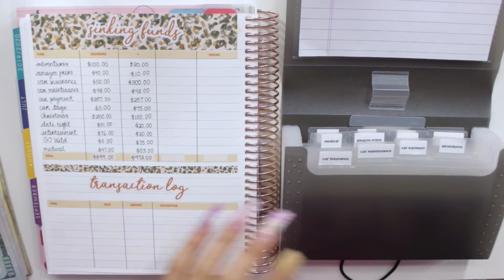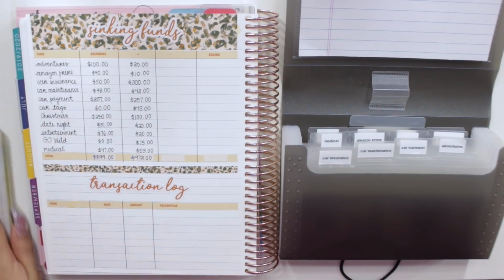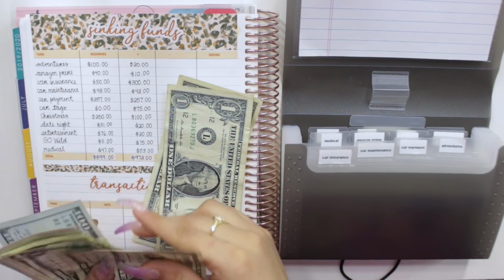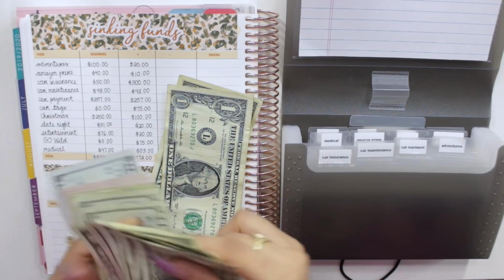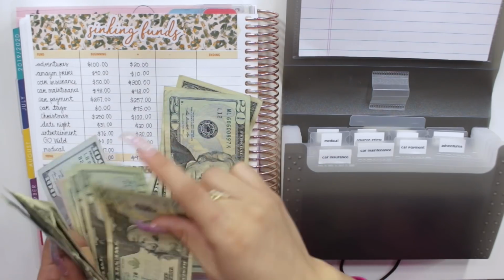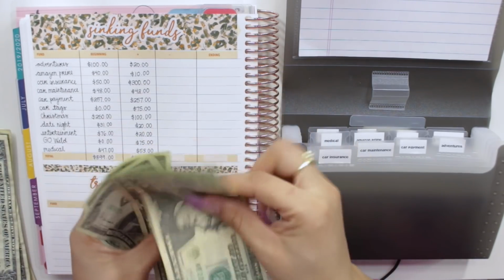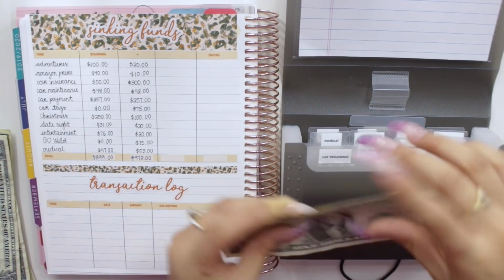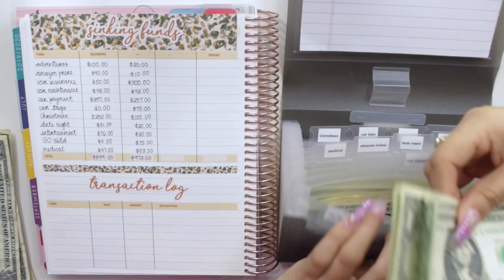Okay, next I have car maintenance, which I want to do 42. $20, 41, 42 for car maintenance.